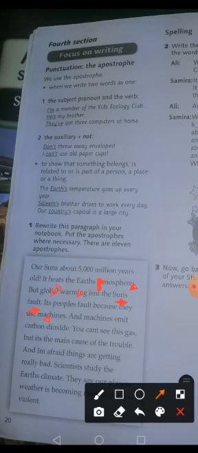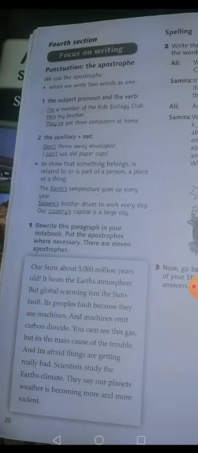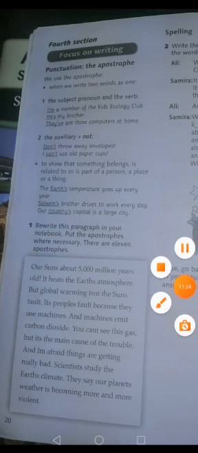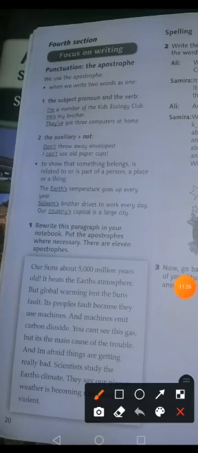People's fault. People's fault. Okay, here we have ownership, people. Okay, it is people's fault. The fault of humans, or the fault of people. Okay, the fault is related to whom? To people. So it is people's fault. Okay, here you have to use the apostrophe because they use machines.